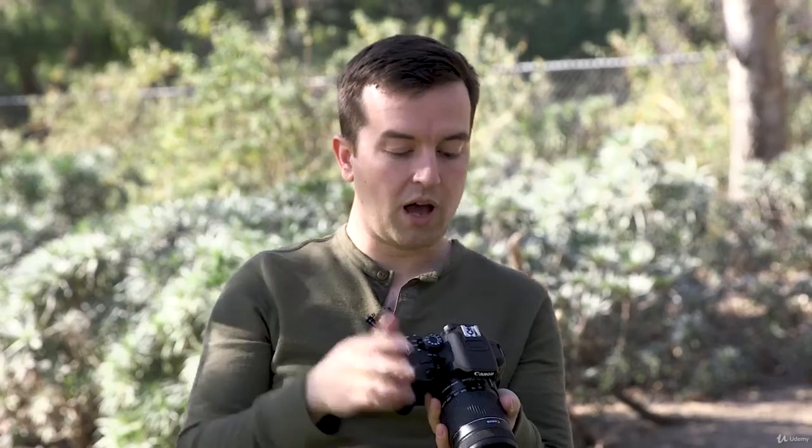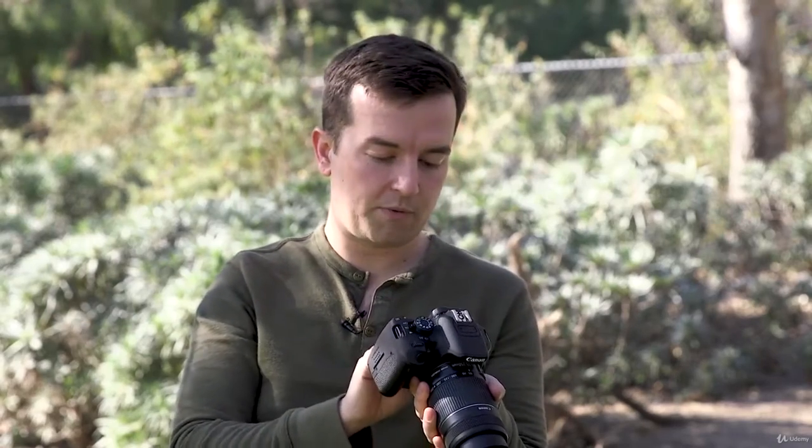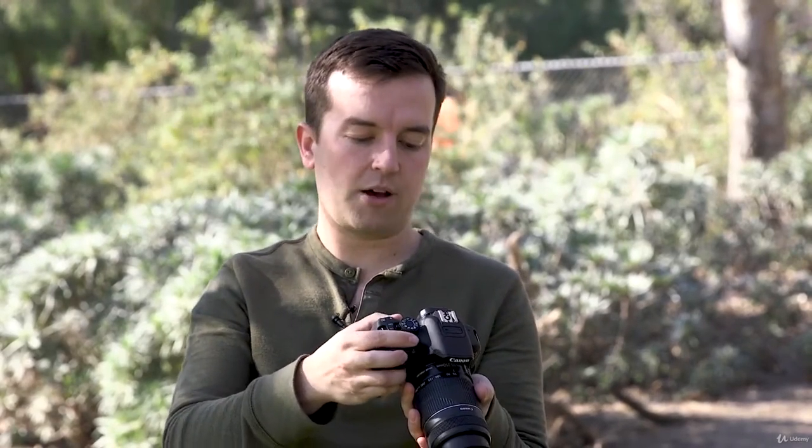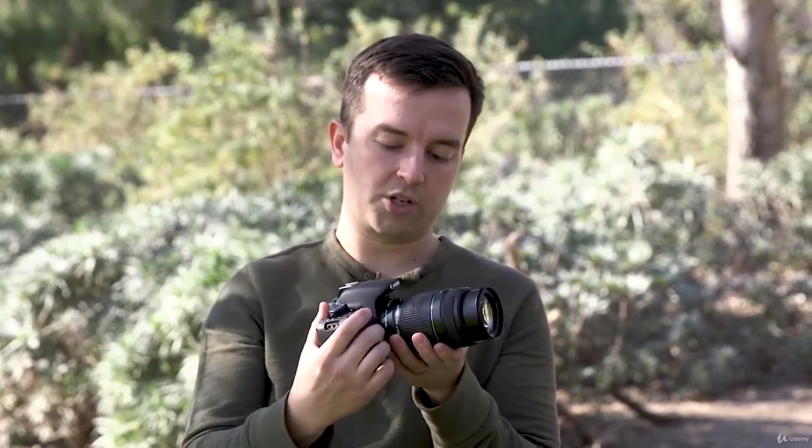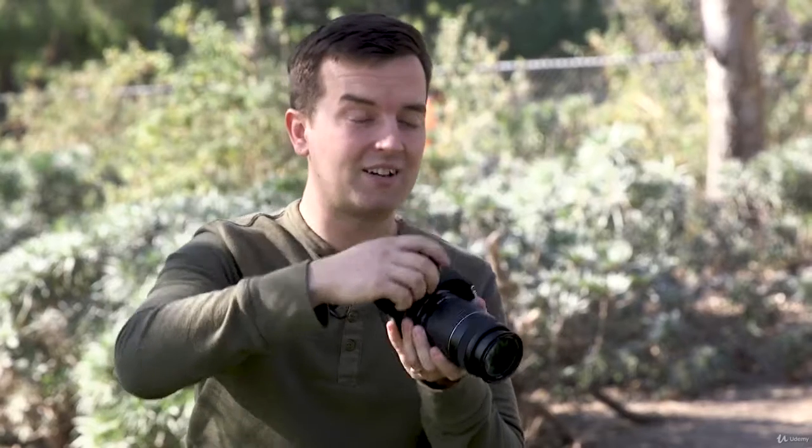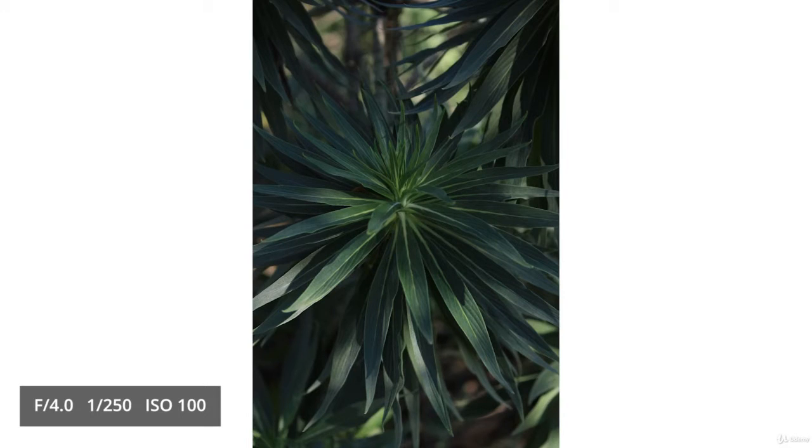So the first thing I'm going to do is open up my aperture. I wouldn't mind a shallower depth of field anyways. So let's drop that down to f4.0, which I believe is the widest this lens will go open to. So now I'm gonna take another test shot. It's still a little bit too dark.